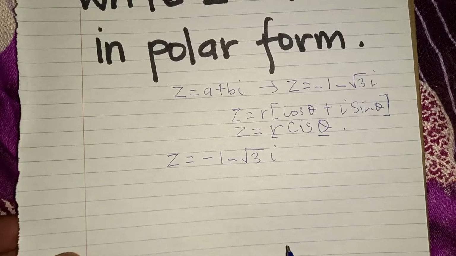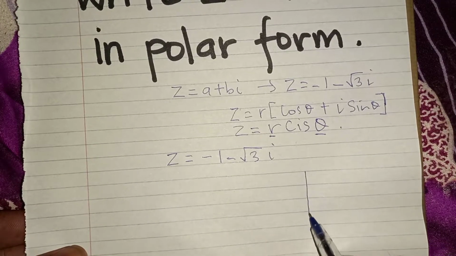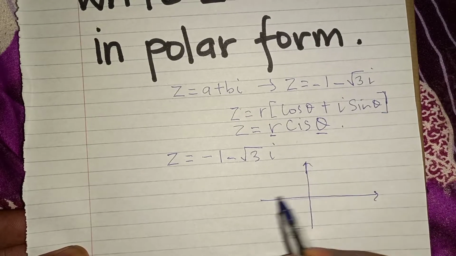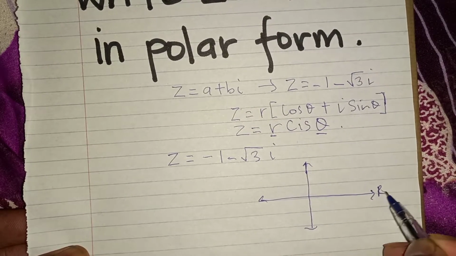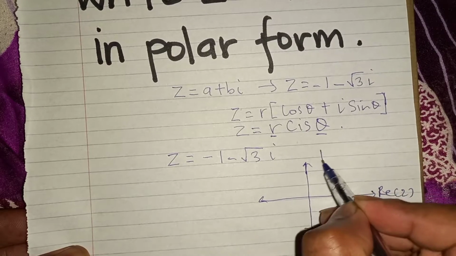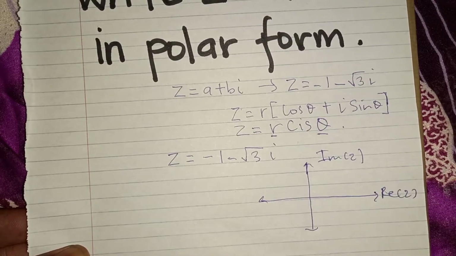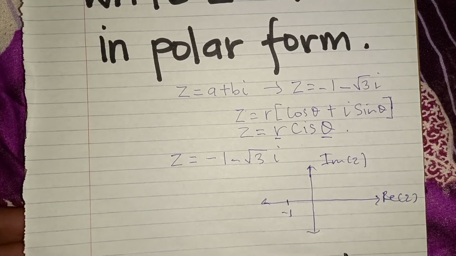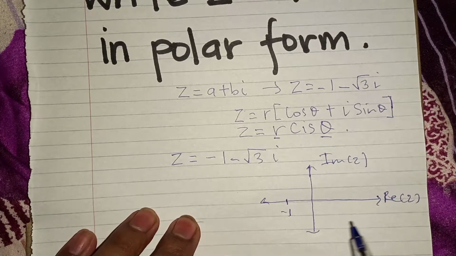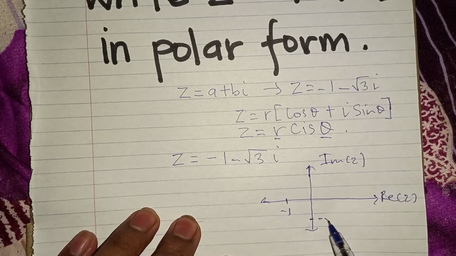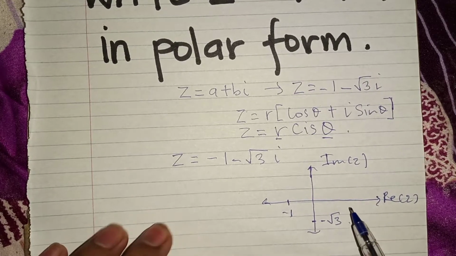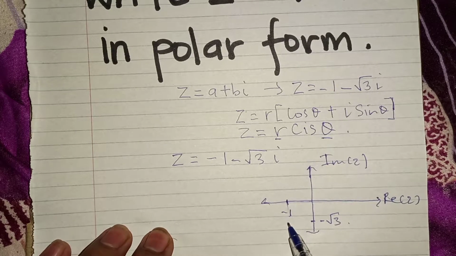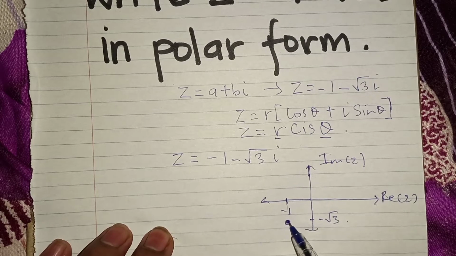If we draw this complex number in an Argand diagram, it will look something like this. We have the real of z and the imaginary of z. Negative 1 is somewhere here, and negative root 3i is somewhere here. So if we plot this, it is negative 1 and negative root 3i. So our z falls somewhere here.